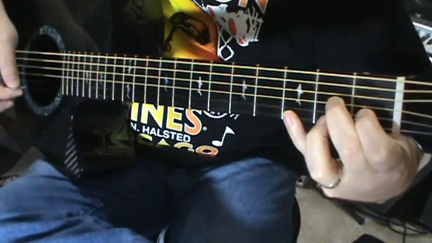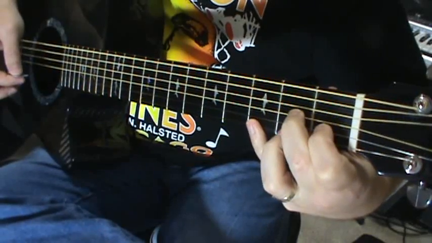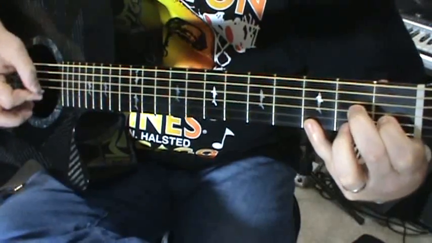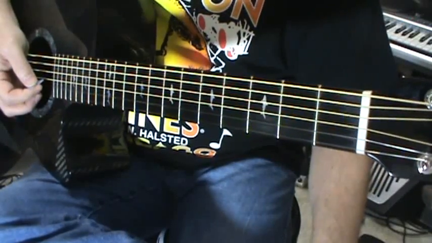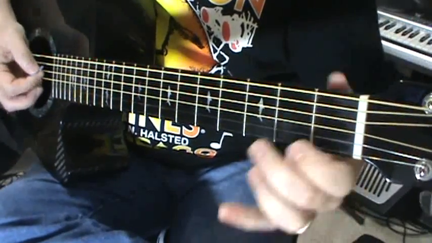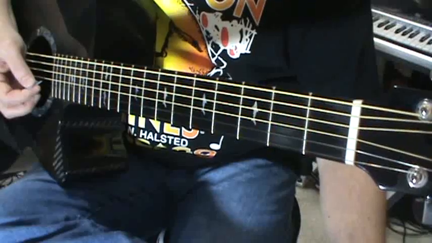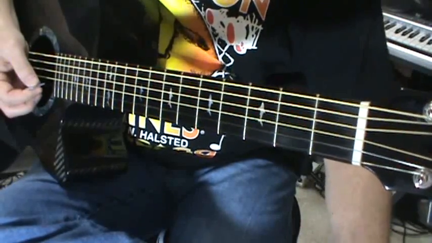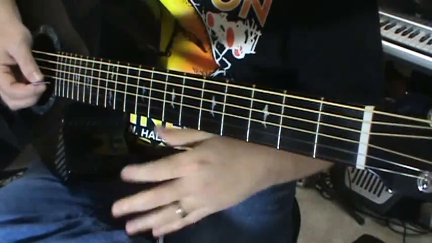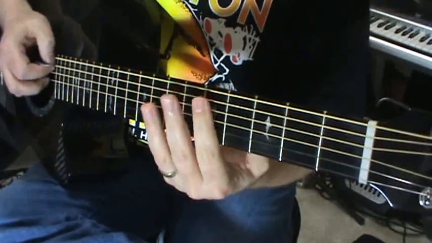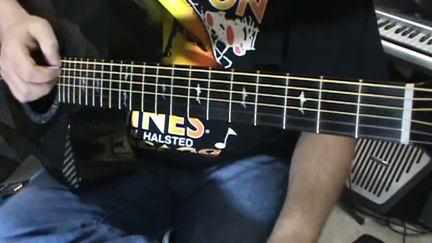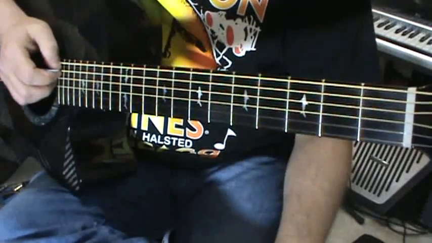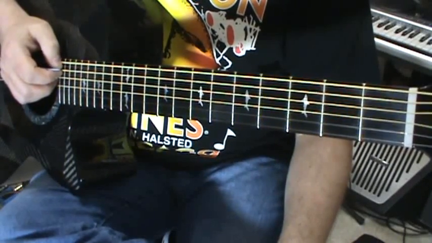So there's that. Okay, there's D11. It's that easy. D13. Okay, D7. 7 plus what equals 13? 7 plus 6. So you play a D7 and you add the 6th. I told you it was going to be this easy. And everybody out there who teaches theory is shitting a brick right now. But this is 100% correct.